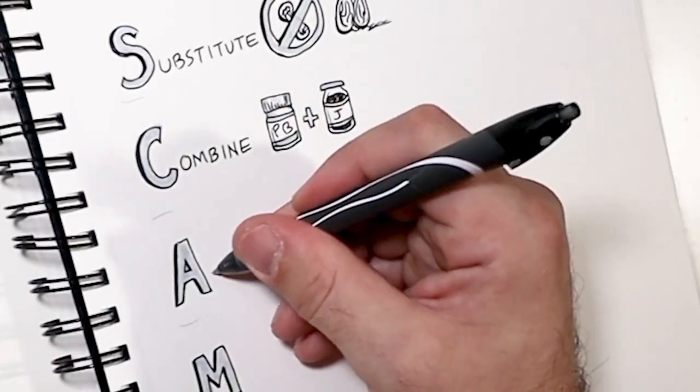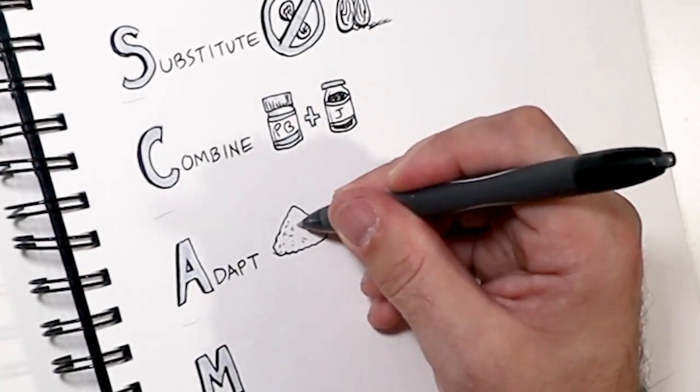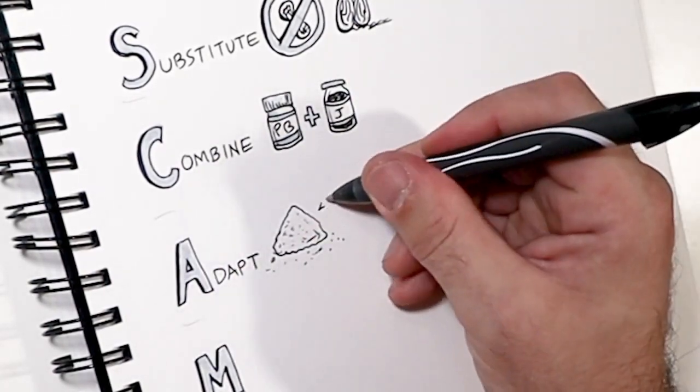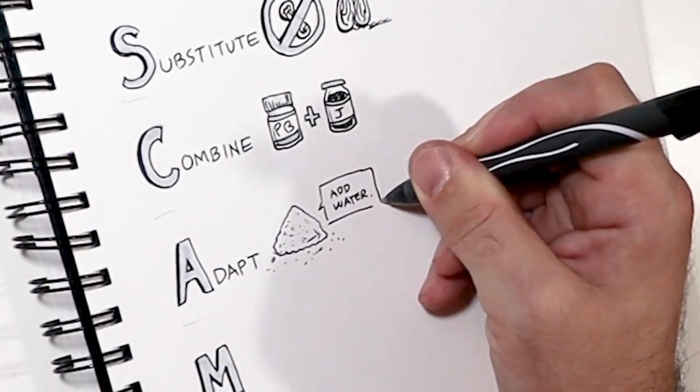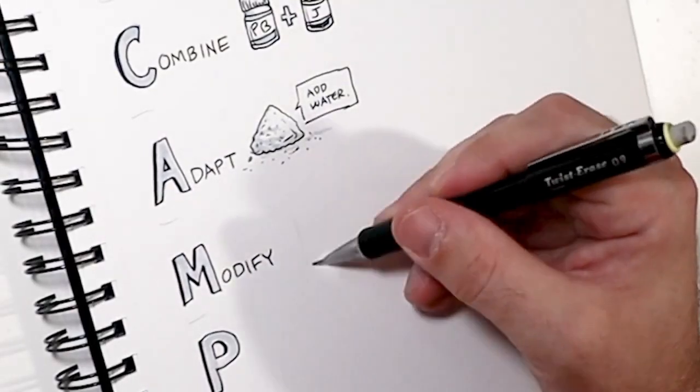The third letter, A, is for adapt. This is probably the trickiest technique of the 7. Is there a way we can adapt our product to external stimuli or to an industry demand? How about a healthier, low-fat option? Anybody feeling like powdered peanut butter? Suit yourself. Next letter is M for modify.